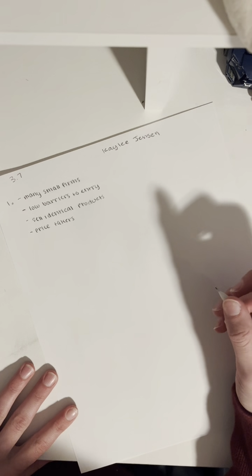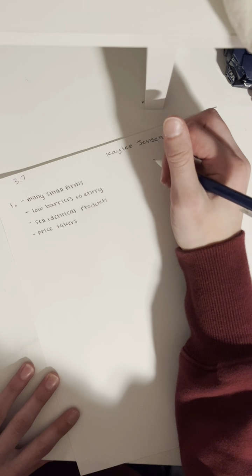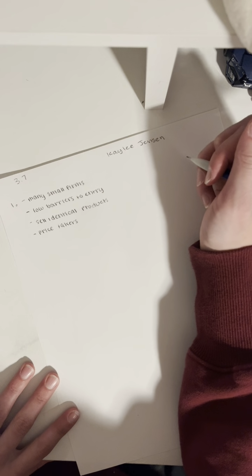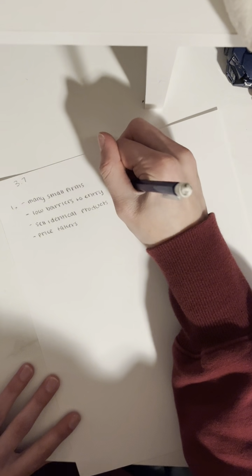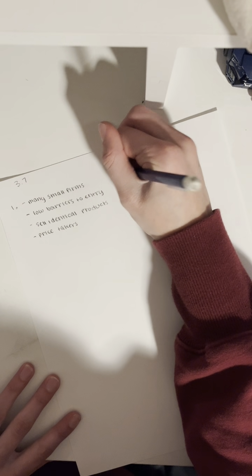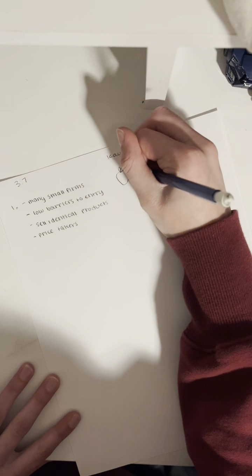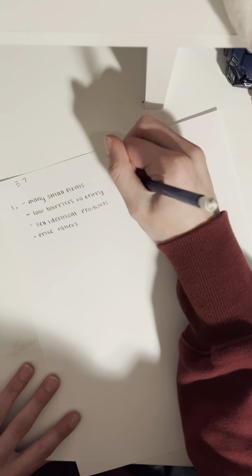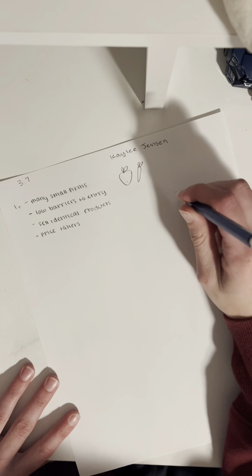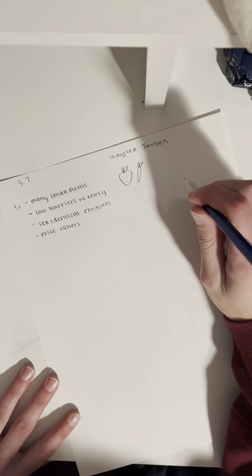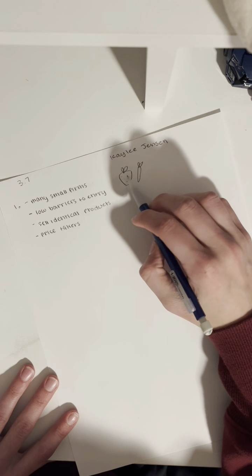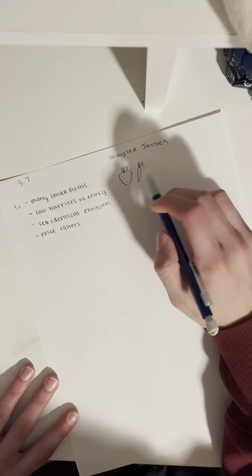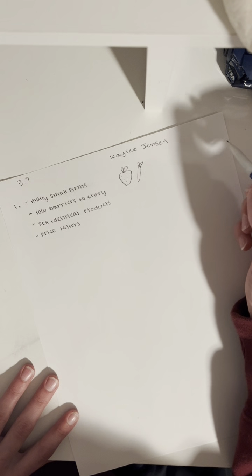So an example of a firm that's in perfect competition could be something in agriculture, let's say they were producing strawberries, or maybe they were producing carrots. So a firm in perfect competition would have many small firms, so many other producers would be producing these strawberries or carrots.